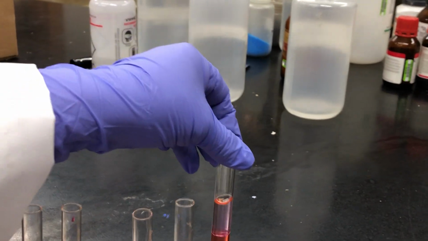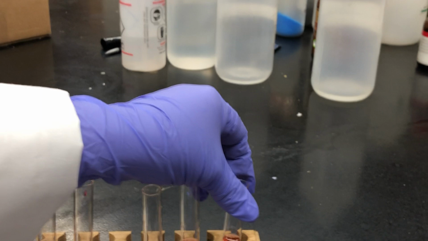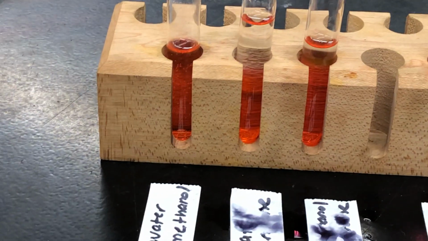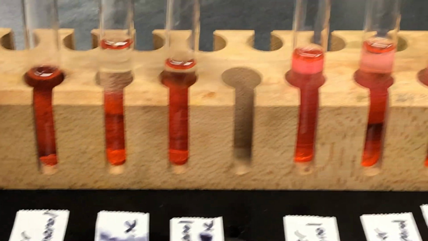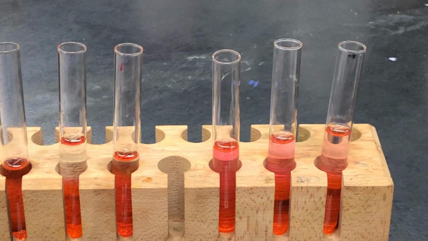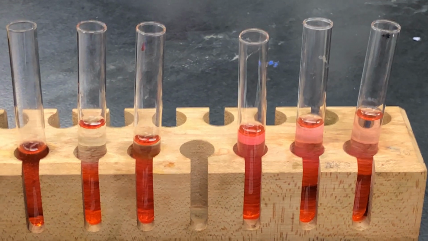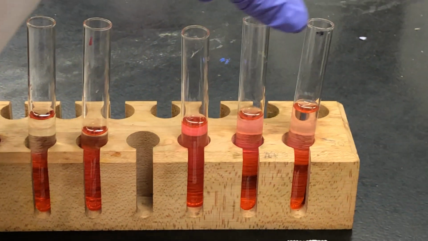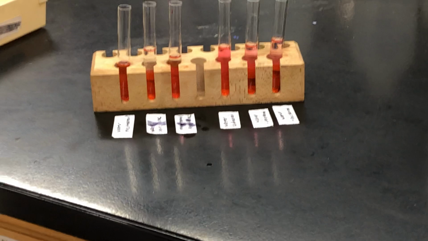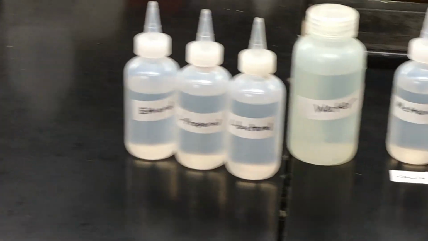Just for reference, the methanol experiment is the first one we did, and it's still there, and it was a completely homogeneous mixture. Okay? And so you can see methanol and ethanol mix very well, propanol maybe just a little bit, and butanol definitely not. And that's the effect of molecular polarity on the miscibility of liquids.